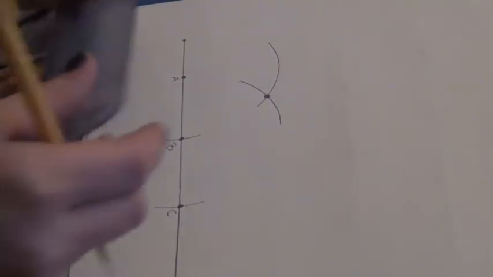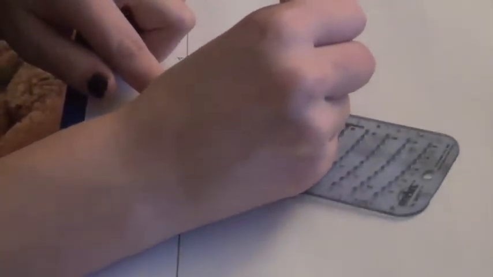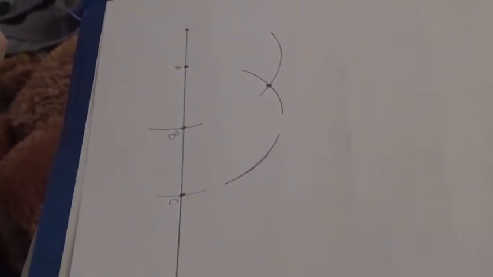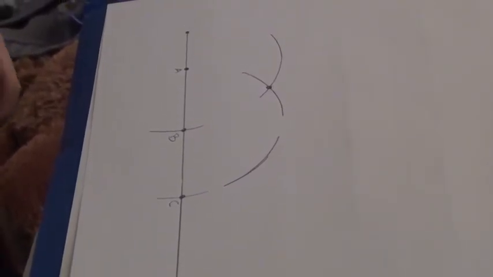Now make another arc using point B that is to the other side of the one before. Use the same hole. Make an arc off of point C that will intersect the second arc that was made off of point B. Use the same hole.